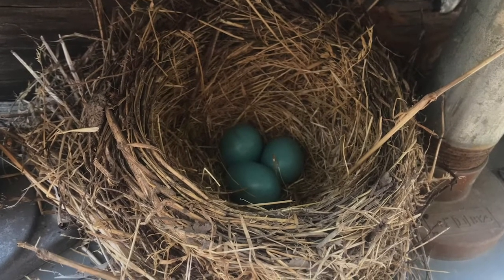So today's lesson, Ah Poor Bird, was inspired by a walk I went on yesterday. Yesterday I came across this nest, and inside the nest were these bright blue bird eggs, and it really made me think of this song. So I'm going to sing it the first time through so you can get a feel for what it sounds like.